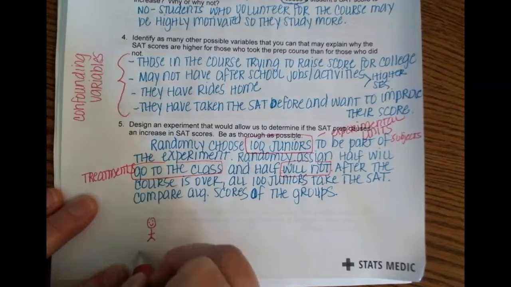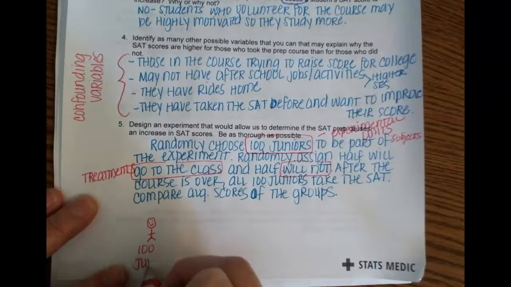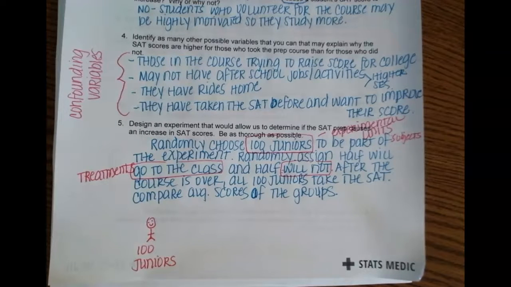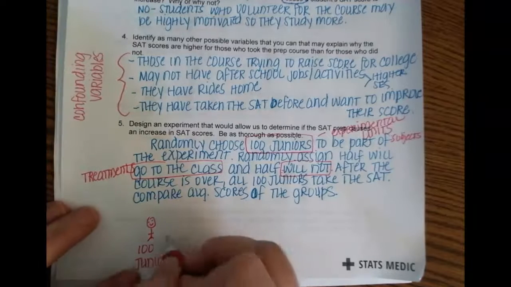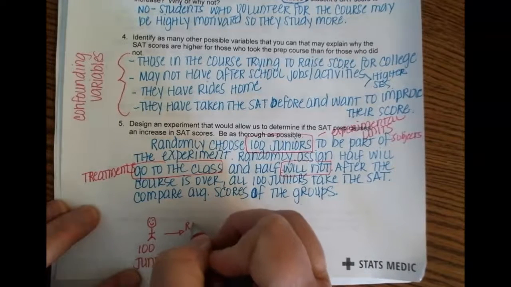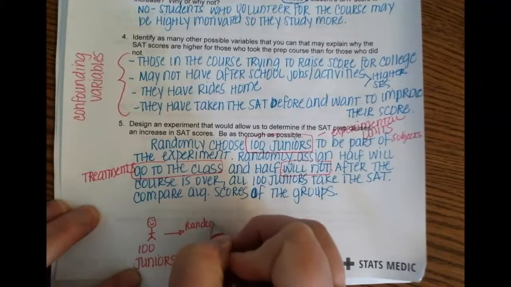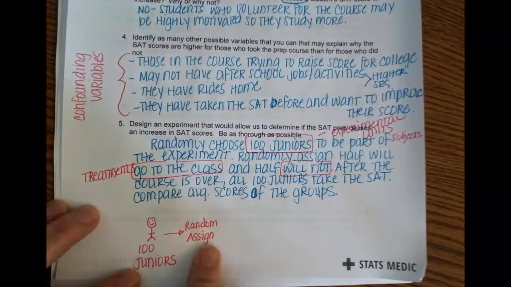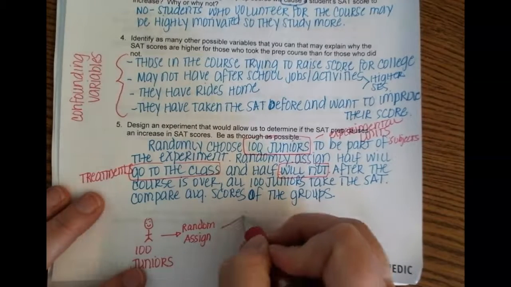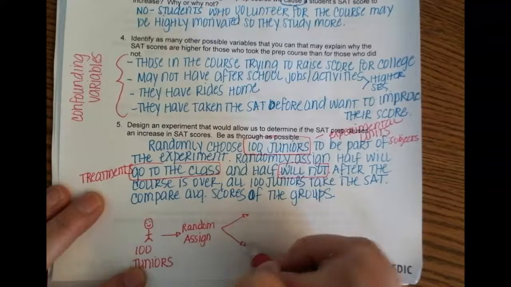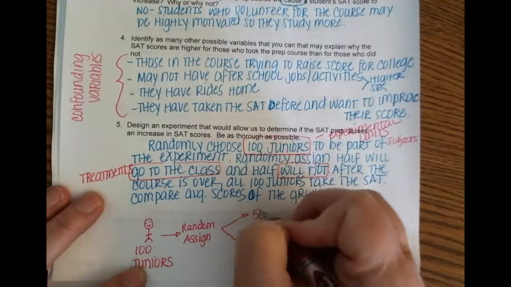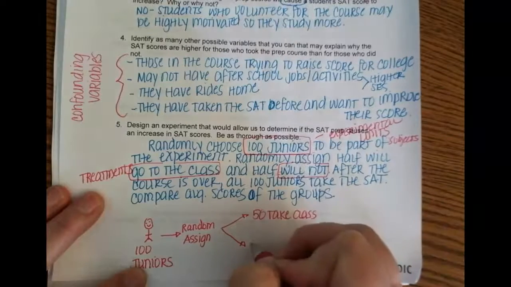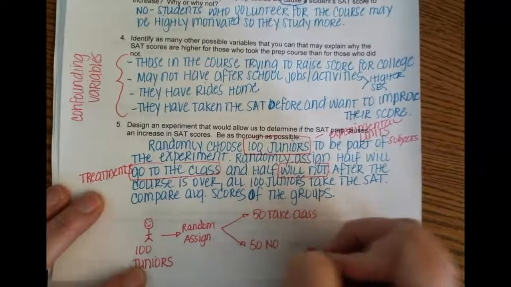we have our 100 juniors. Okay. You could just write 100 juniors. I just tend to write little people, and they're always happy people. So I'm going to take these 100 people, and I'm going to randomly assign them. Okay, so you got to make sure you tell them that they're being randomly assigned. And they're going to be assigned where I'm either going to have 50 take the class, and I'm going to have 50 with no class.